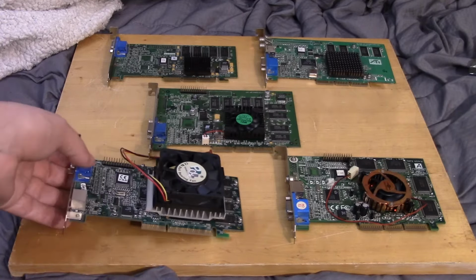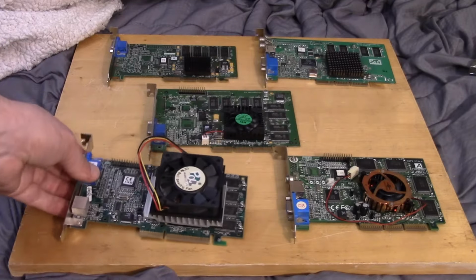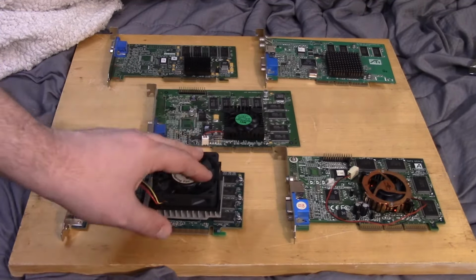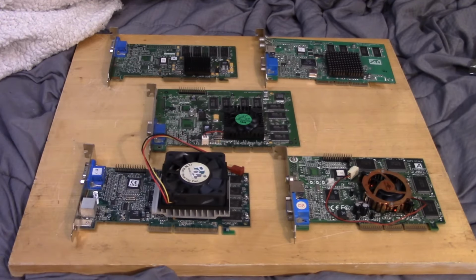But I guess the winner of this hands down was the Voodoo 3. Just an all-around winner. No issues whatsoever. So definitely another recommendation for the Voodoo 3 if you're looking for those kinds of features.